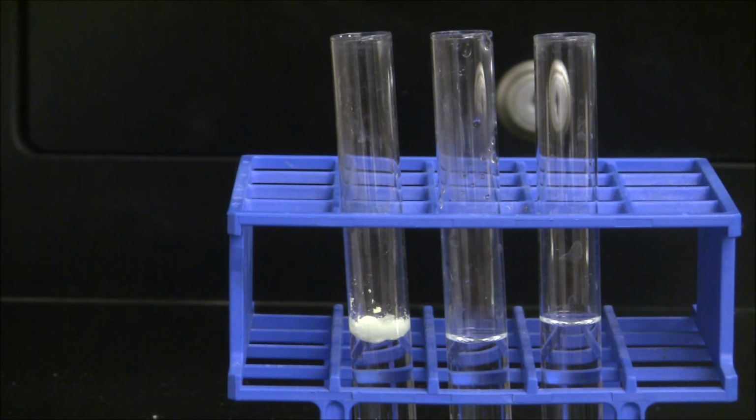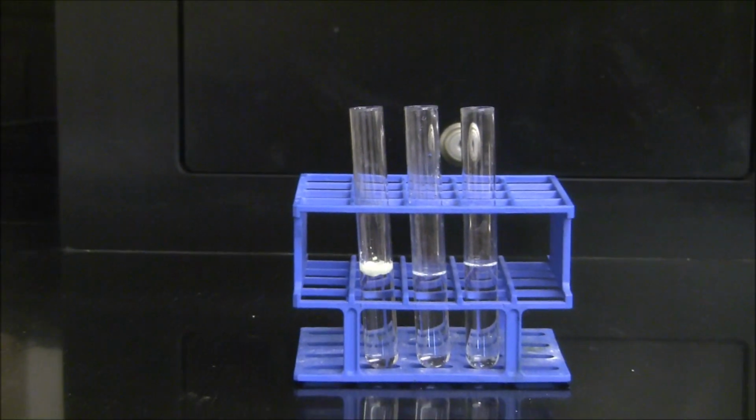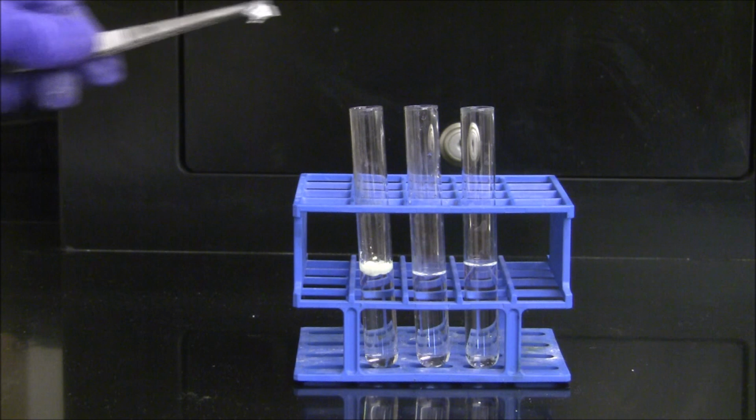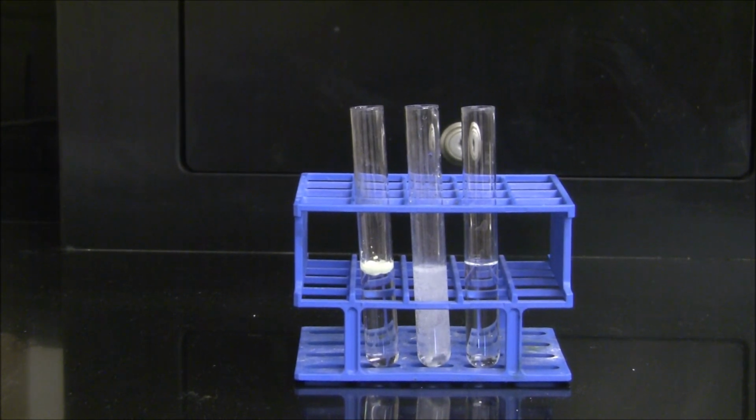When the sulfur is added to the hydrochloric acid, there appears to be no change whatsoever. When a material has no chemical activity with another, it's termed inert. We could say that sulfur is inert with hydrochloric acid. Now we're going to test a piece of zinc metal with the hydrochloric acid.